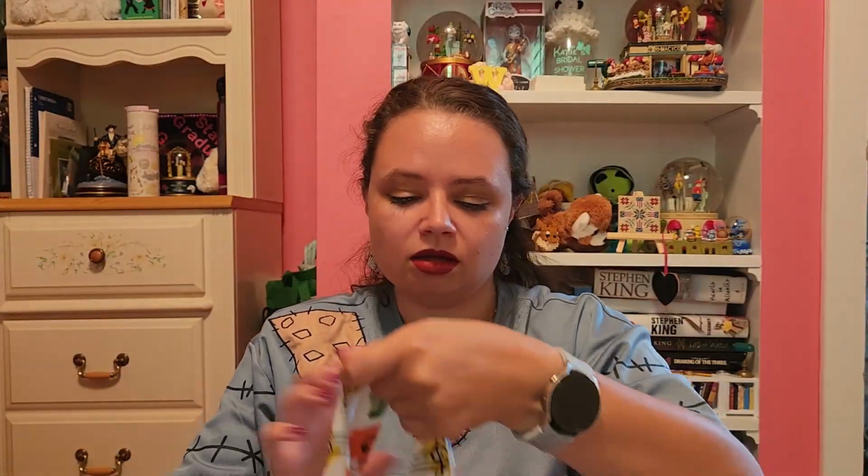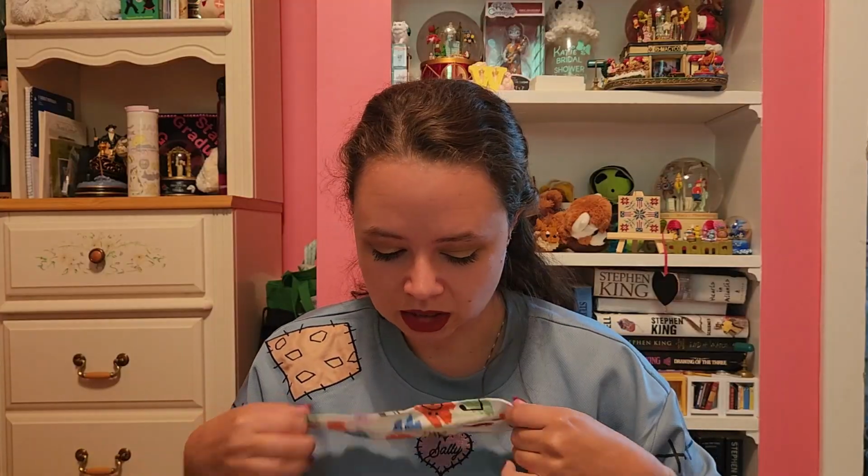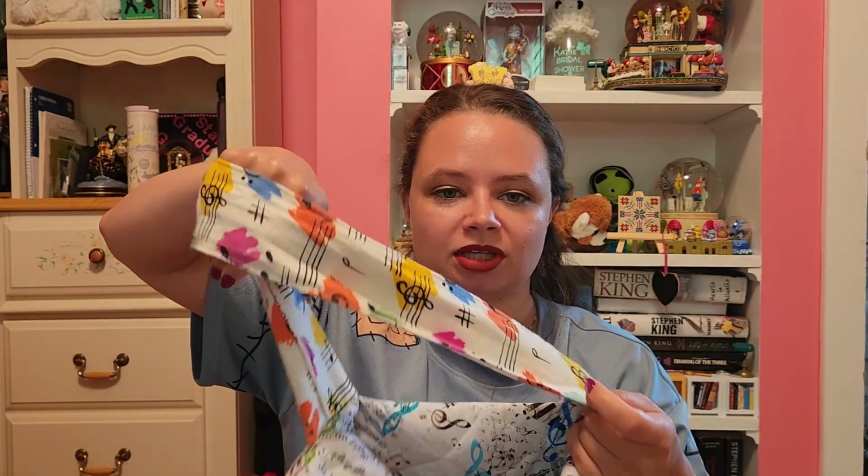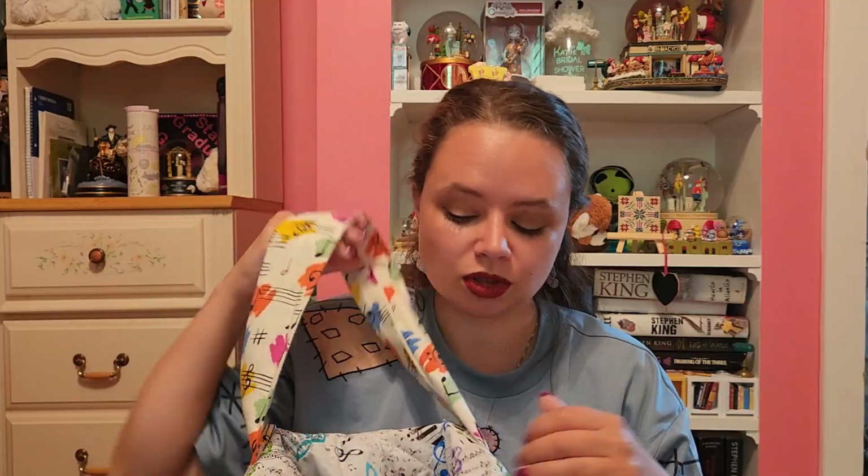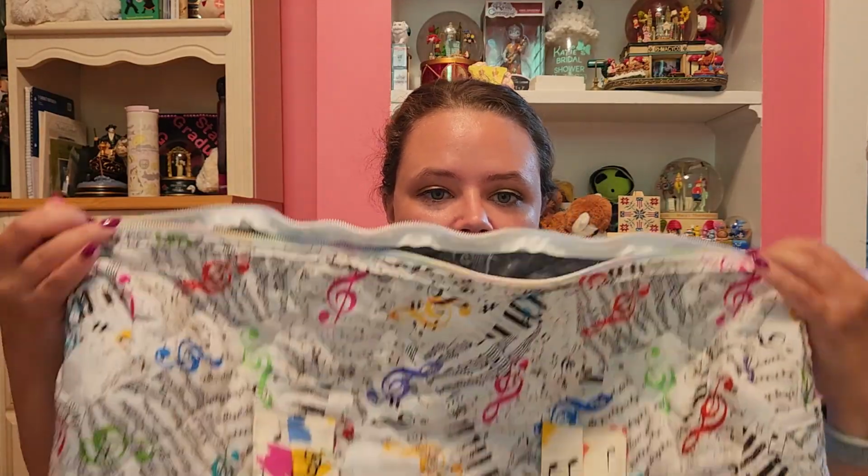I got the outside fabric from one of the local quilt stores, and then the handles, this is from a fabric that I've had that I got when Joann's was going out of business. So yeah, and then it's just a simple zipper. It's very wibbly wobbly because I probably could have gone with a slightly bigger zipper, but oh well.